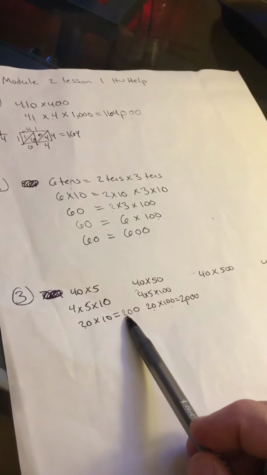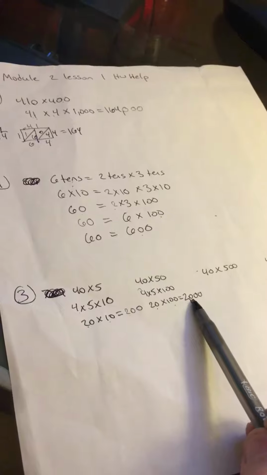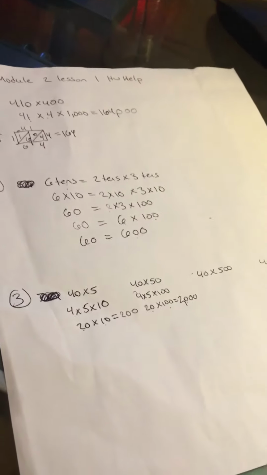My first answer was 200. I have 1 additional power of 10, so my next answer is 2,000. We continue this as our other 2 problems.